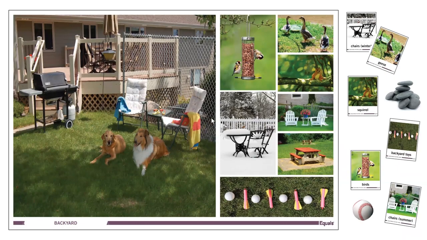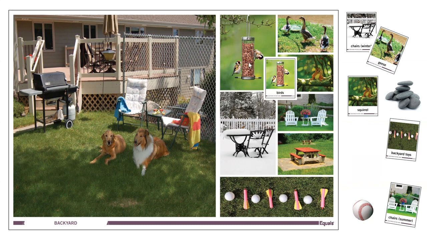Here's an example of that in the backyard. I can see an example of join and separate here. Actually, it's a separate. I see this bird feeder separating these two birds. I can walk through here and find other examples. I can also use manipulatives from the kit. Here we have baseballs that are similar to the balls that are on the page, and rocks, which is something that you would find in a backyard.